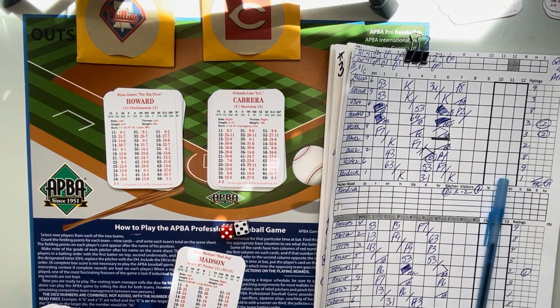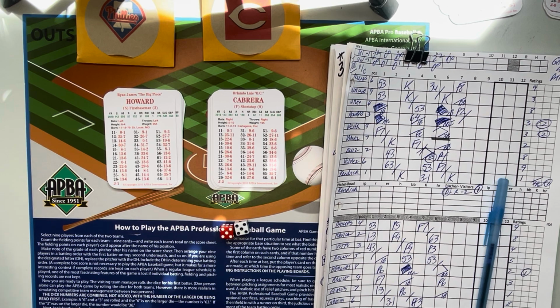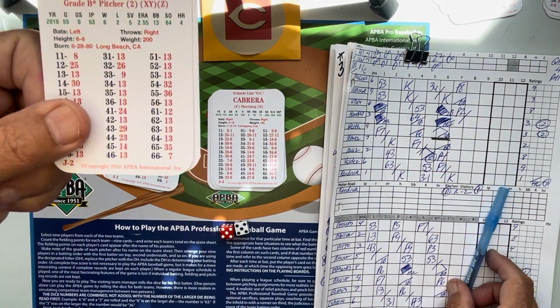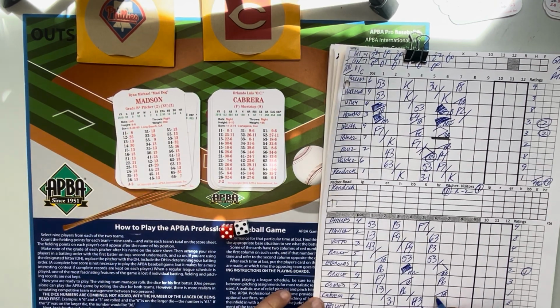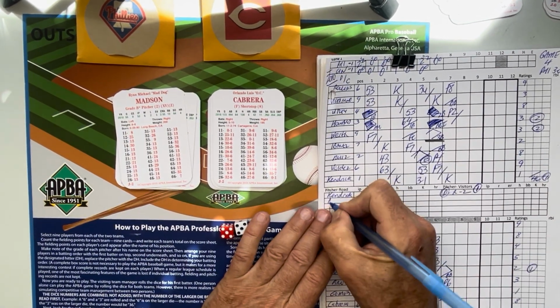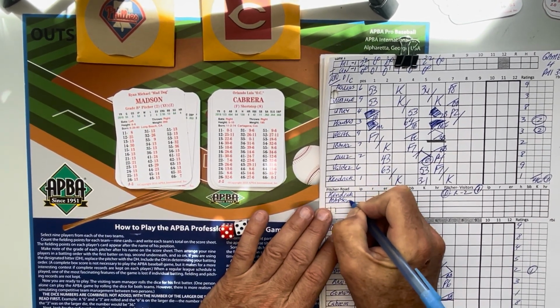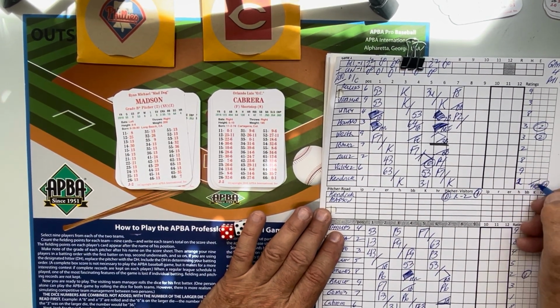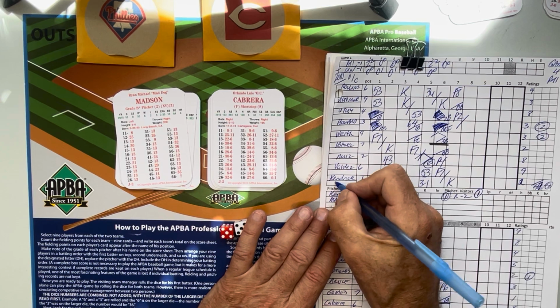We have in the bullpen for Philly, we got Madsen, Contreras, and Blanton. I think we're going to bring in Ryan Madsen. So Madsen is going to come in for Philly, try and put this away. Kendrick did a great job. So Madsen's going to come in. He is 2 on defense, which will improve that to 47.